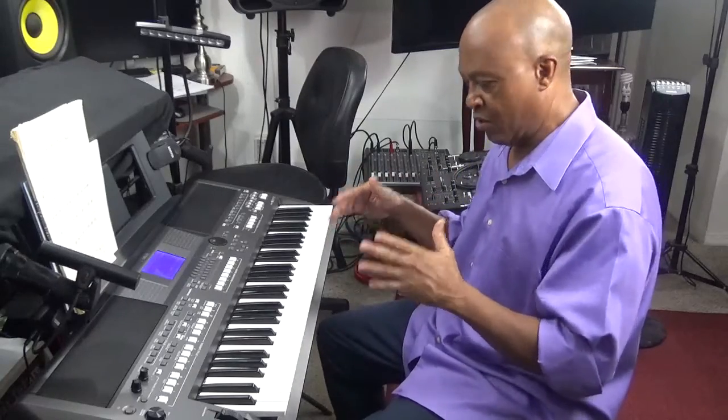Okay, whole step, half step, whole step, half step. That's your major scale. If you apply this formula then you will be able to play any major scale starting on any key on the keyboard.